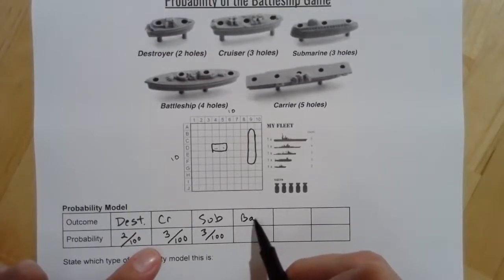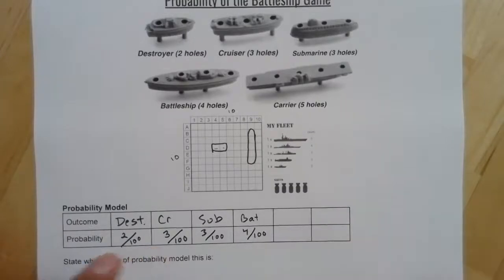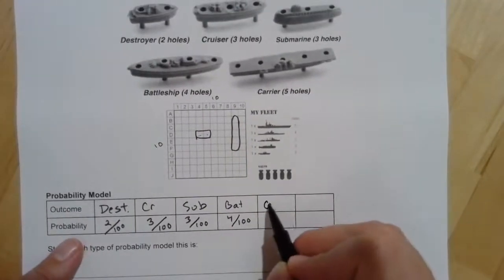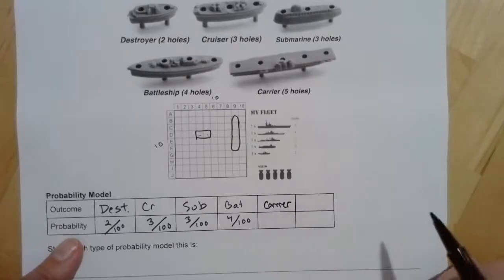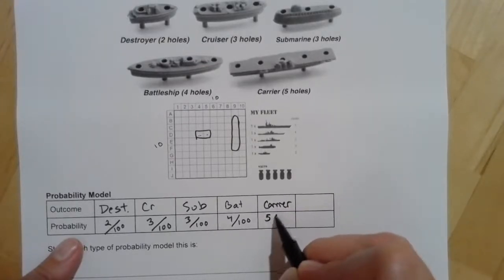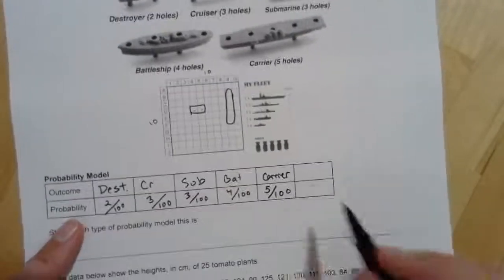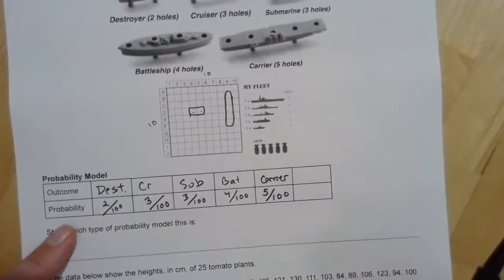But a battleship has 4 holes, so that would be 4 out of 100 would be the probability of hitting it on your first guess. And a carrier, that's the one you're most likely to hit, which would be 5 out of 100 probability. Of course, some of these reduce, but we're just going to leave it like that for now.